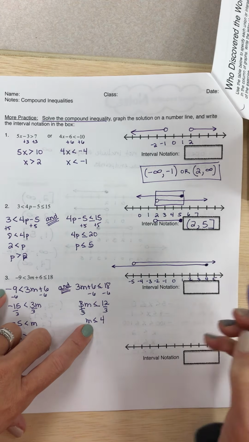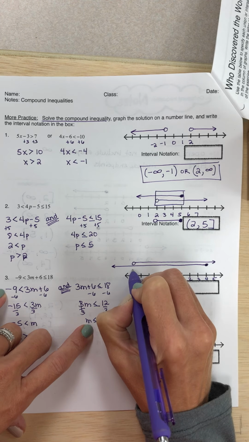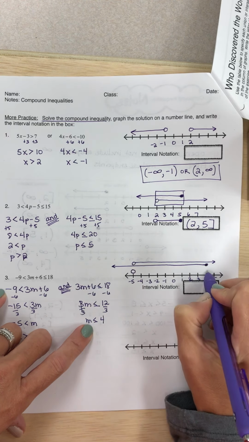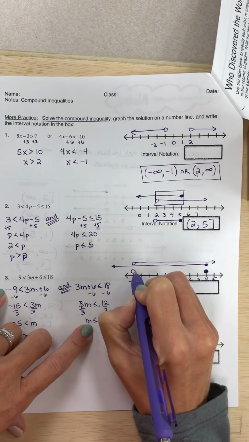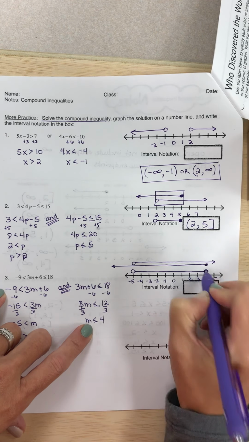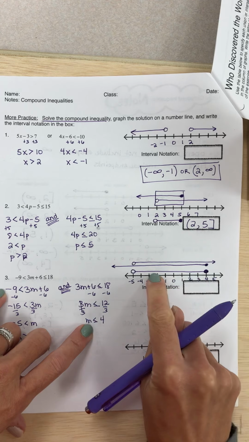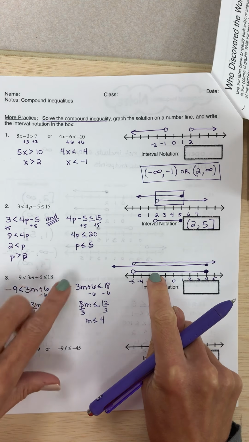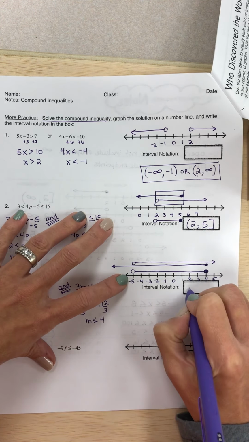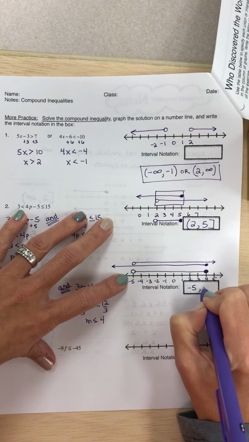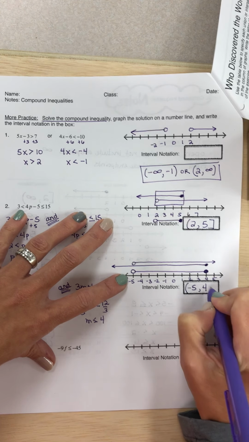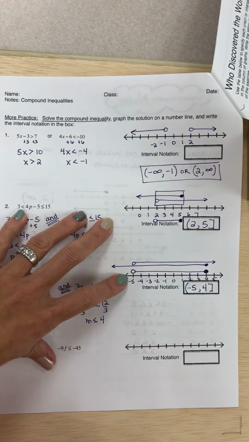That's my final answer. Well, it would be -5 all the way up to 4, including 4, and all of these middle values. These are the values that make this inequality true. Interval notation, -5 up to 4, not included, included.